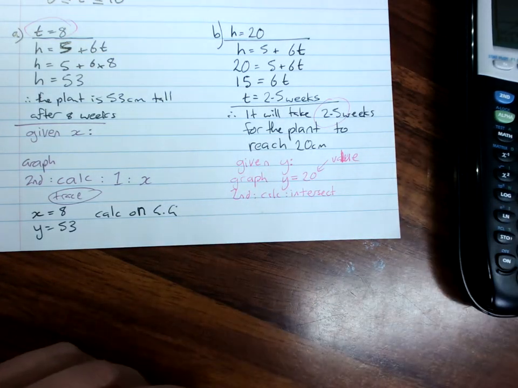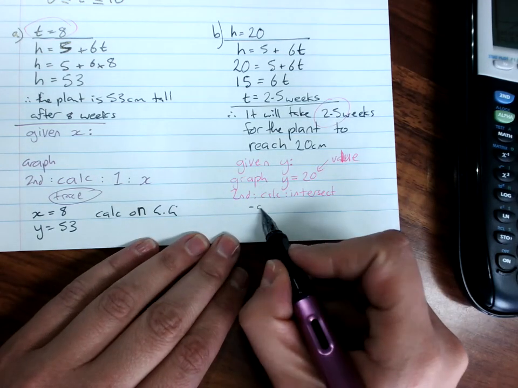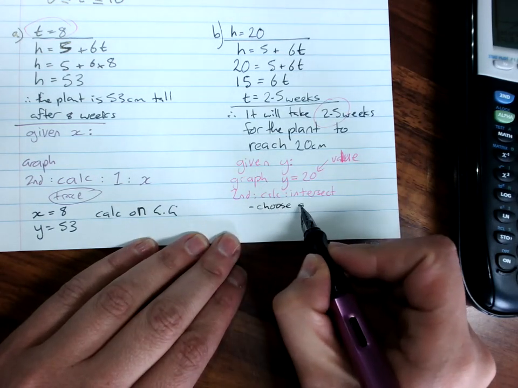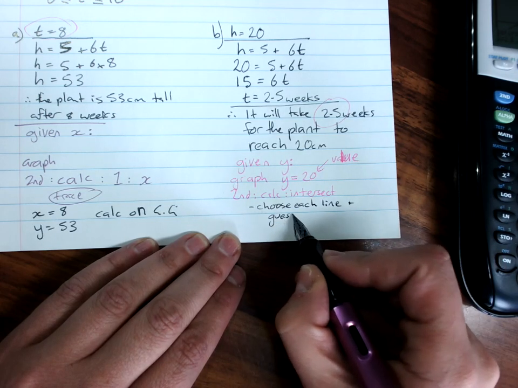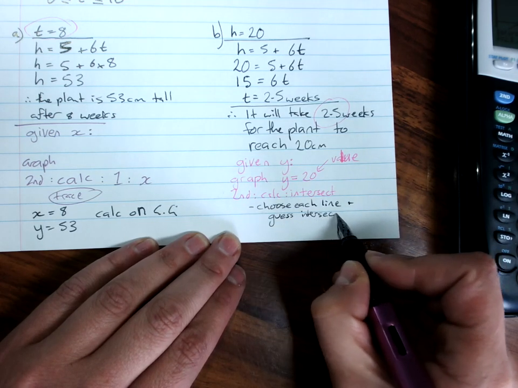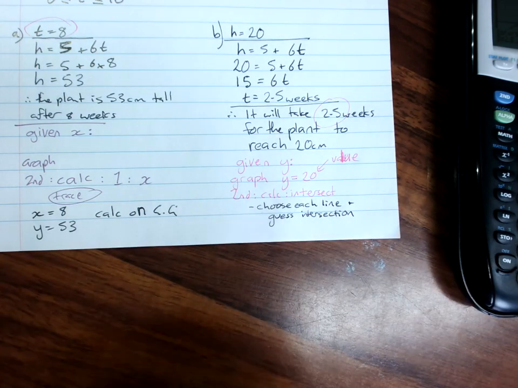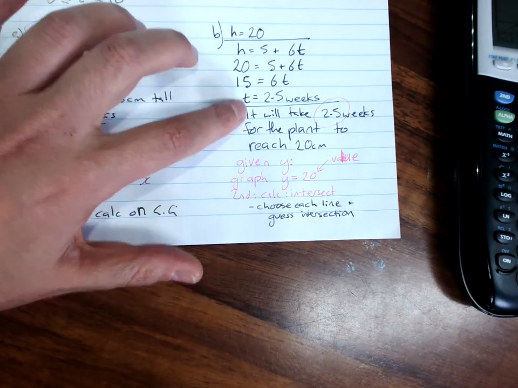Sorry, I shouldn't have moved to pink there, that's very unreadable. So if you do that, you'll get the value of x given y.